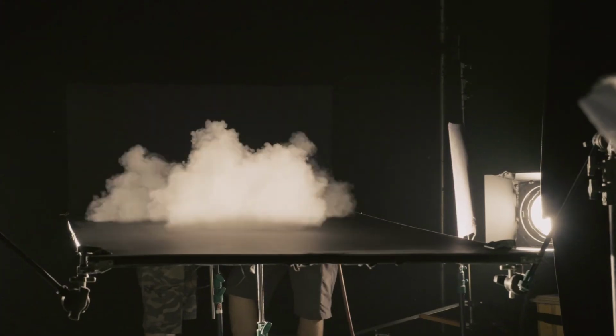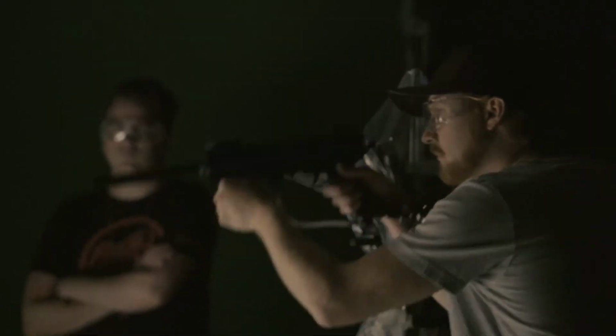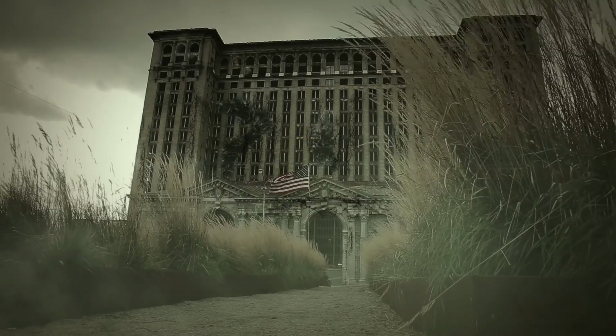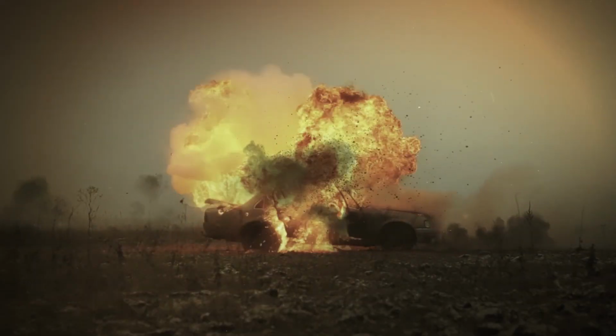A lot of looks that are really popular right now for motion graphics and things like that. You could use them for transitions. You could use them for your compositing. You can use them to beef up explosions or debris effects, things like that.